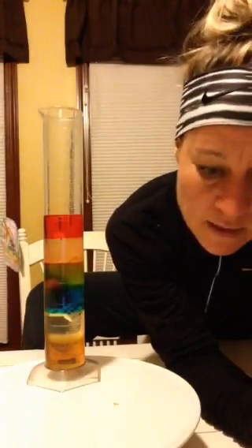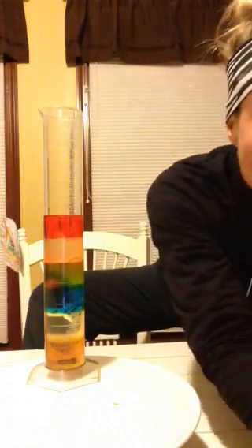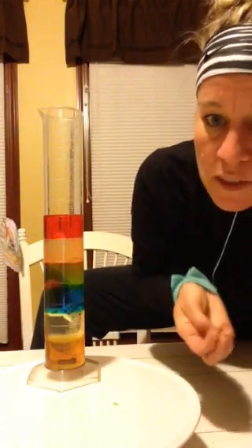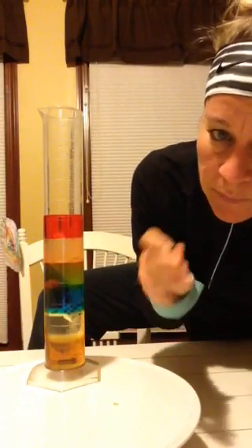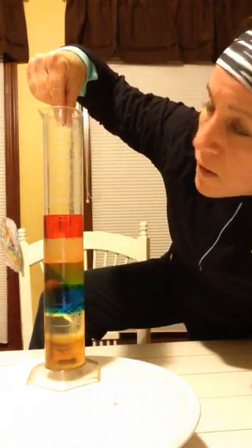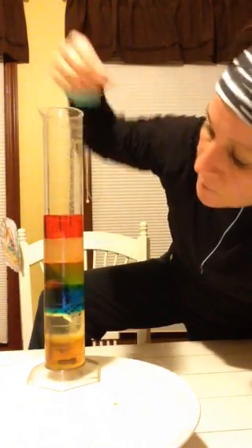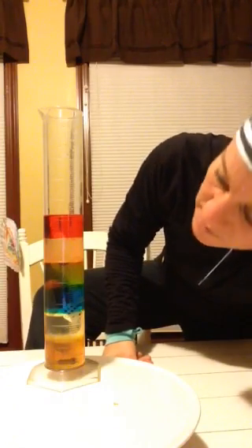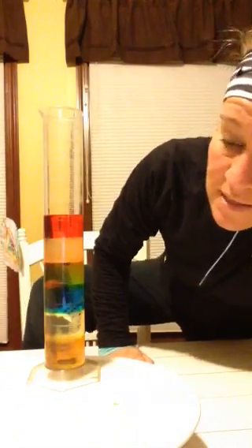All right, what's next? We have a plastic bead. Hold that in your hand. Where do you think this is going to end up? The plastic bead. Ready? The plastic bead sits right on top of the water. So it is less dense than the alcohol and the cooking oil, and less dense than the water. It sits right on top.